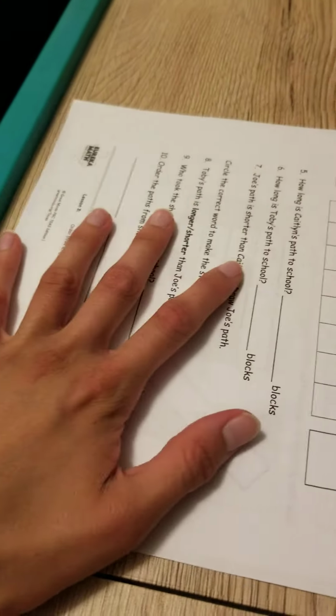Okay, so now, here we are with the paths again. We're going to use the picture to answer the questions about the student's path to school. So we're comparing Toby and Caitlin.